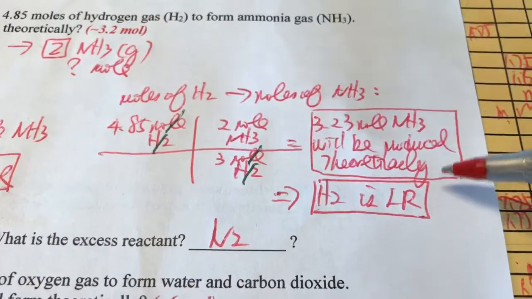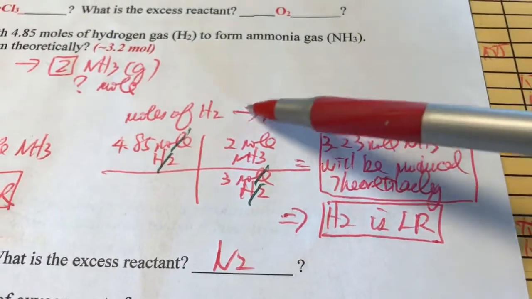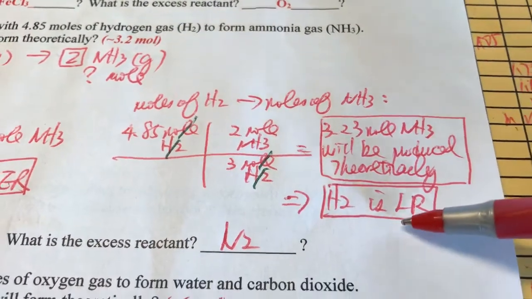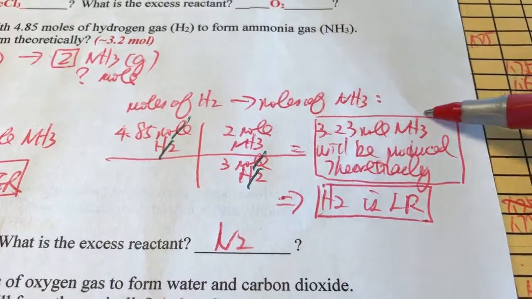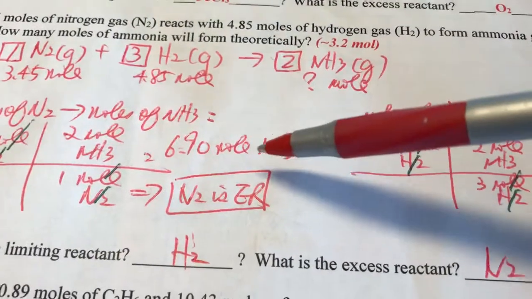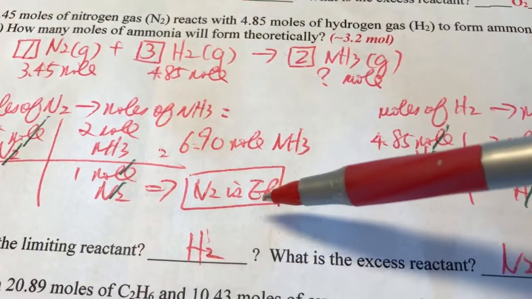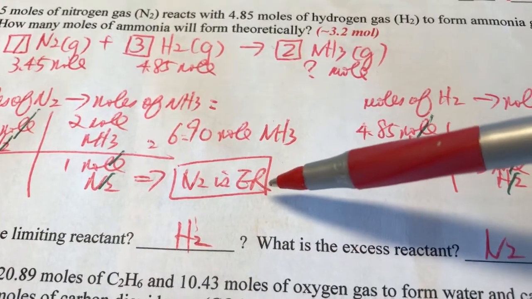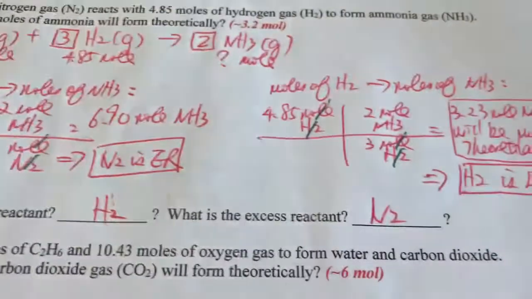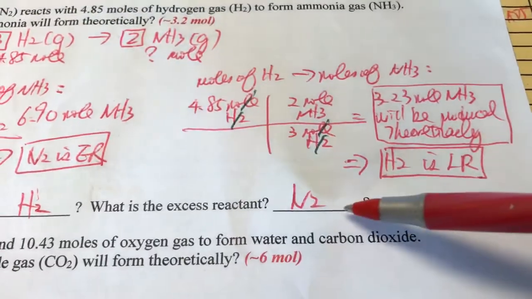And then from here, because this is the theoretical yield, the one that will be used up first is the H2. So H2 will be the LR, because this number is smaller. This number is bigger, so that means the N2 will be left over. We have too much N2 left over, so N2 will be the ER. These two are the answer for part B: the limiting reactant is H2, and N2 will be the excess reactant.